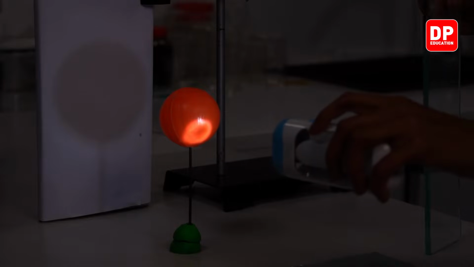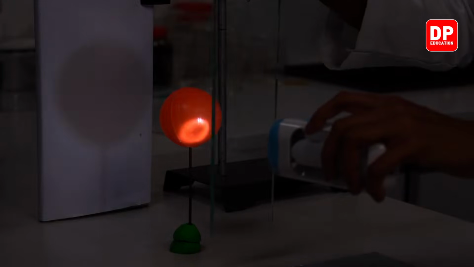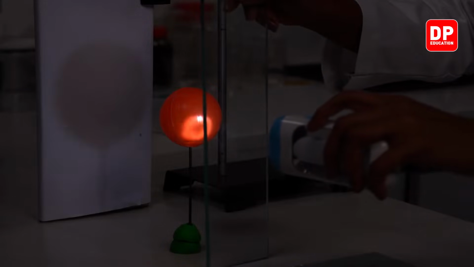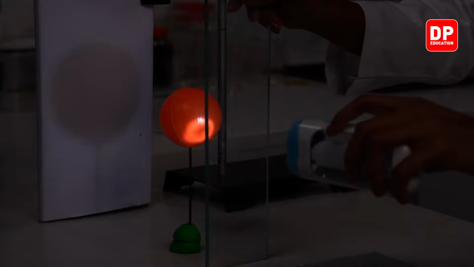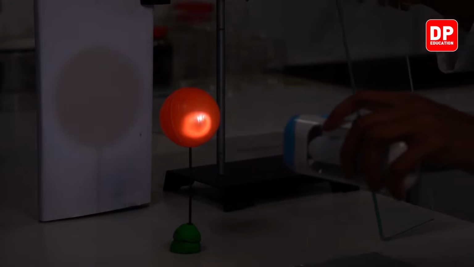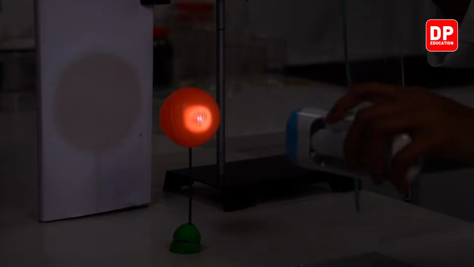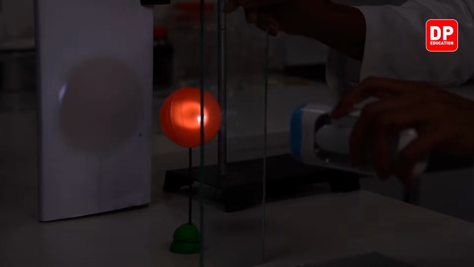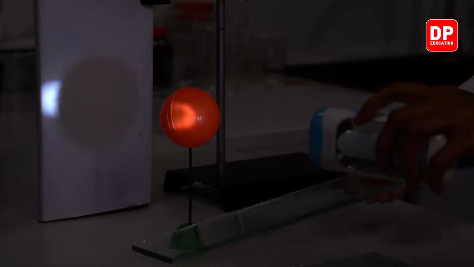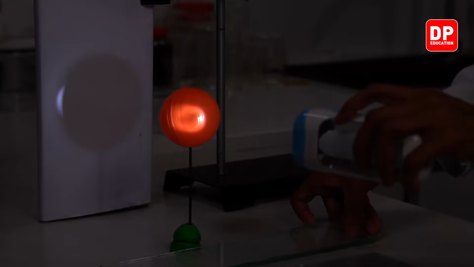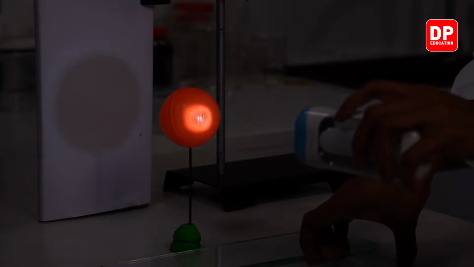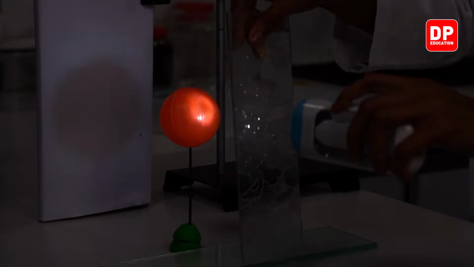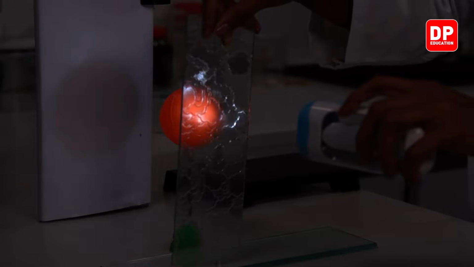Now here, when I place this transparent glass sheet, what happens, children? The shadow doesn't change much. It's almost the same. Right here, this is without the glass sheet. This is with the glass sheet. There's not much difference. Now this time I am going to place the decorative glass sheet. Look what happens this time.